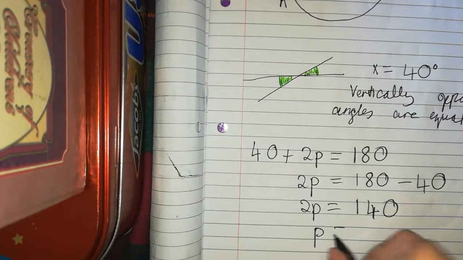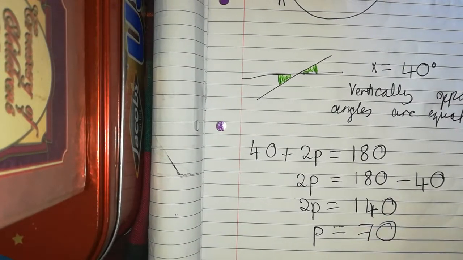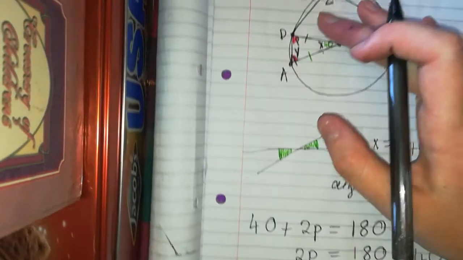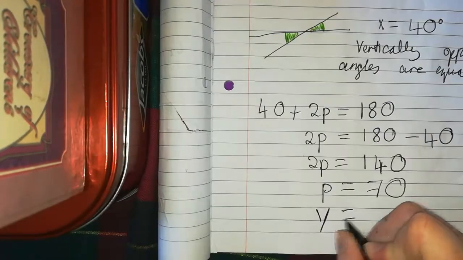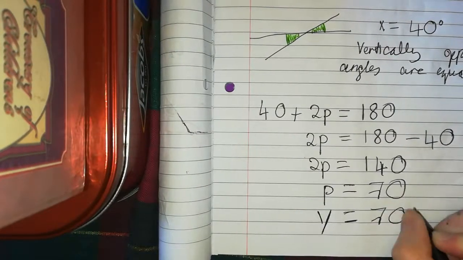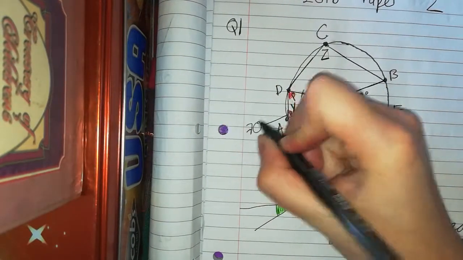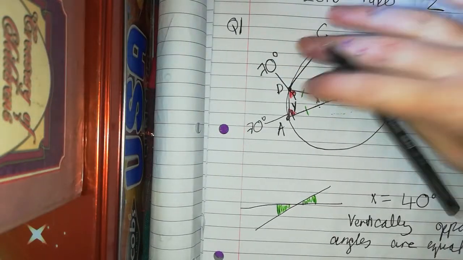So P is going to be equal to 140 divided by 2, so it's going to be 70 degrees. So now I can say that the P that I had labelled was actually angle Y. So angle Y is equal to 70 degrees. So now I know that this angle here is 70 degrees and also this angle here is 70 degrees.